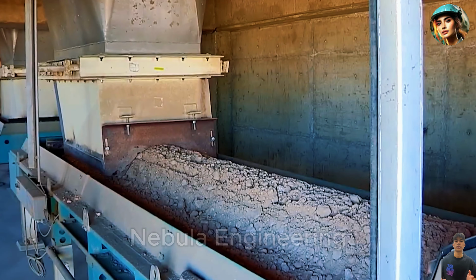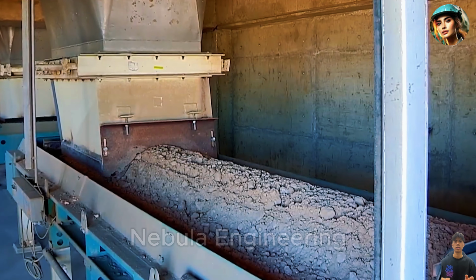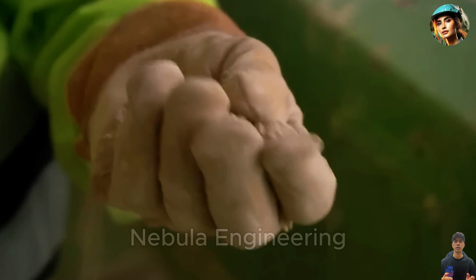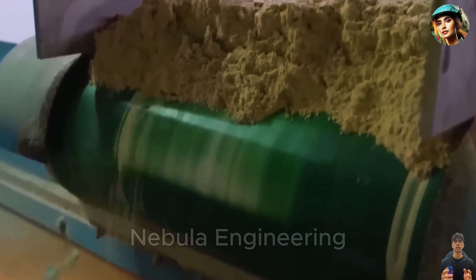After exiting the kiln, the clinker is cooled rapidly by air to reduce its temperature. This cooling process is essential to ensure the quality of the clinker and to prevent the formation of undesirable crystals.